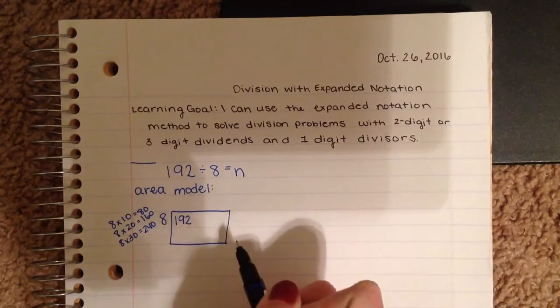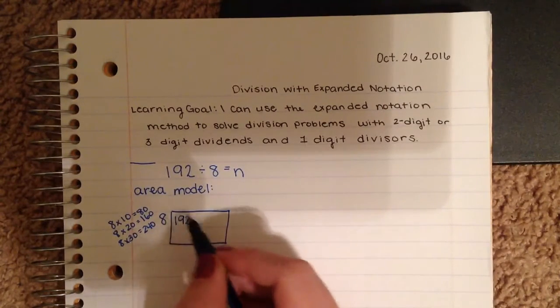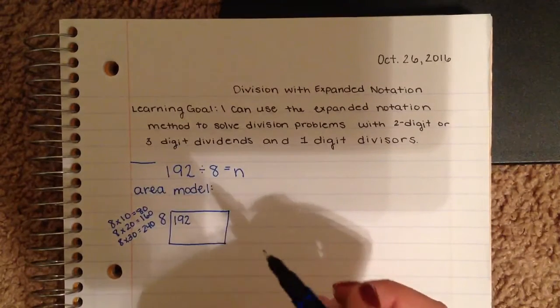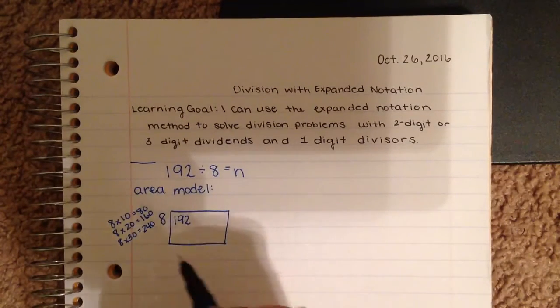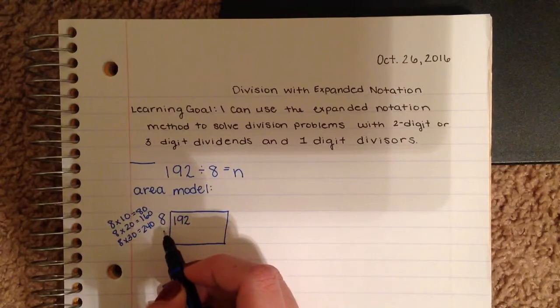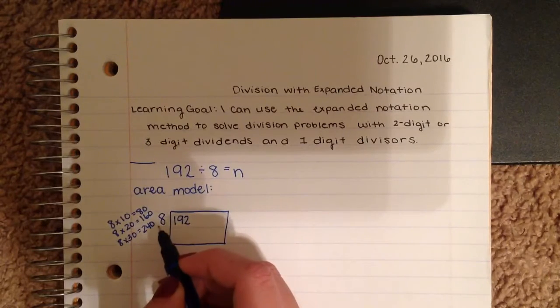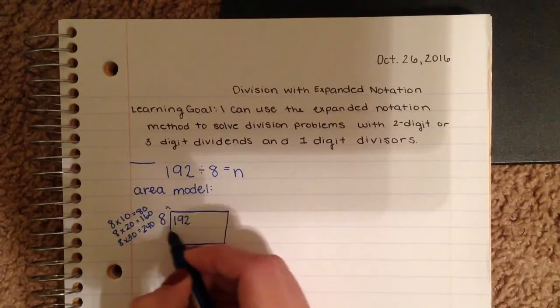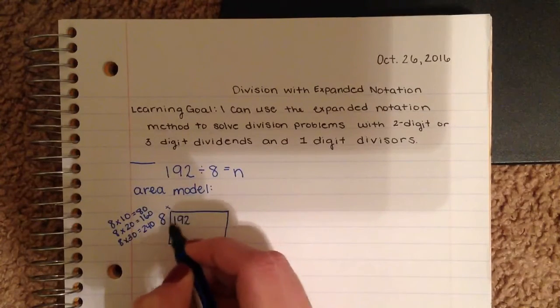I have placed my dividend, 192, inside my box. I've placed my divisor, the number of equal groups that I'm making, 8, outside my box. My beginning thinking is, okay, what is an easy number that I can multiply by 8 that's going to get me close to this number 192?